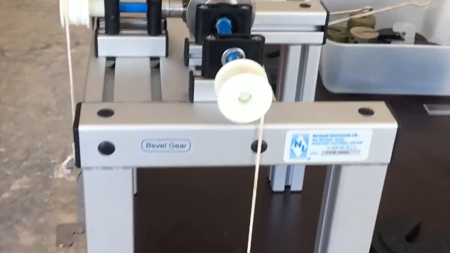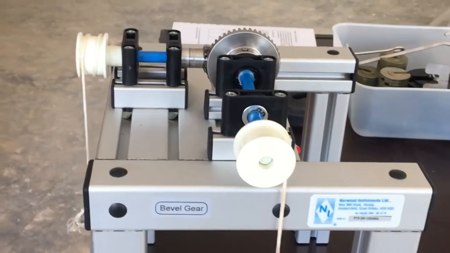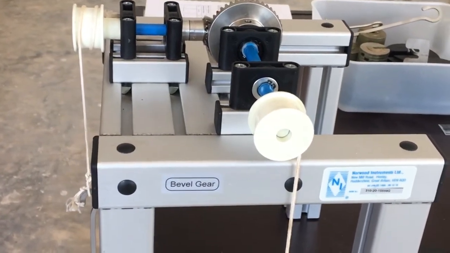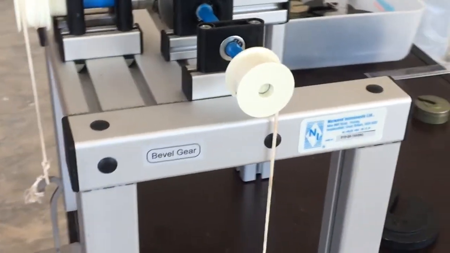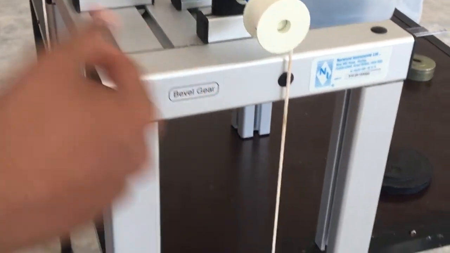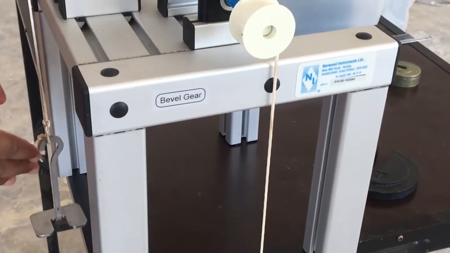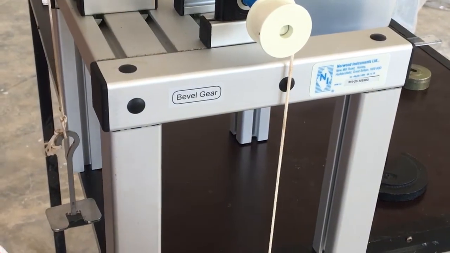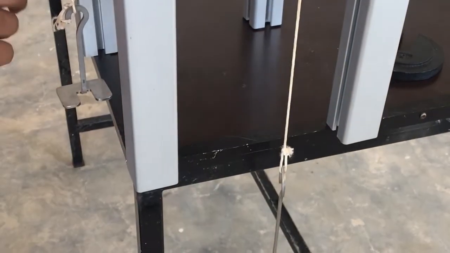Now we are going to do the same procedure for another set of load. We already got the value for the effort. How much effort is needed to lift this 1 Newton load side? 0.7 Newton.